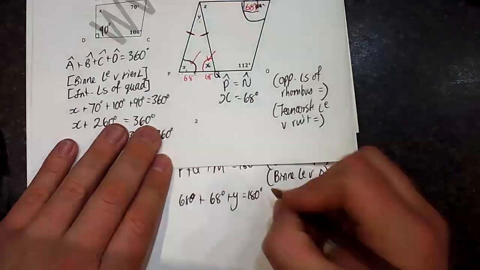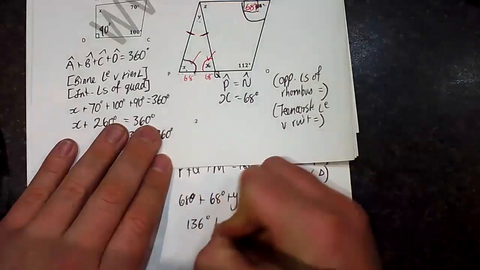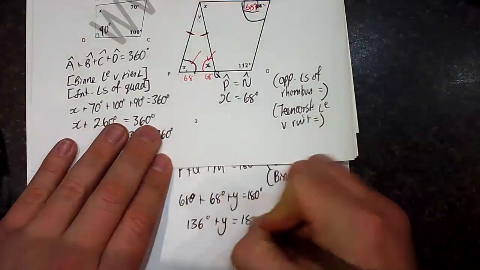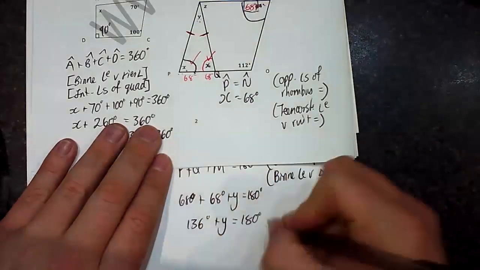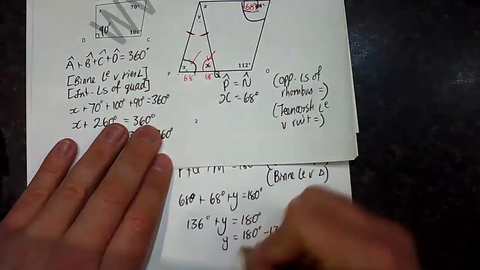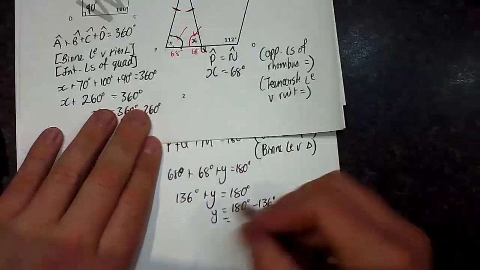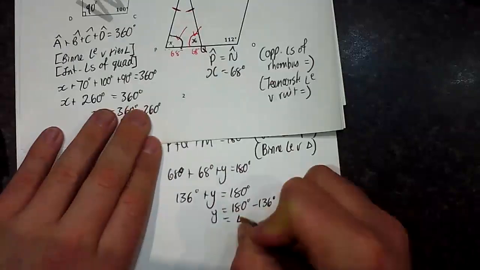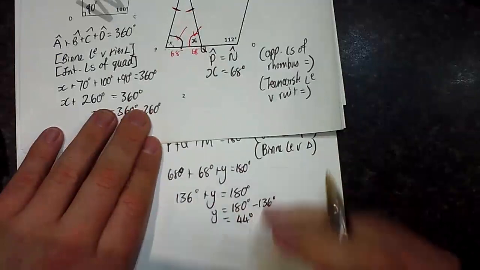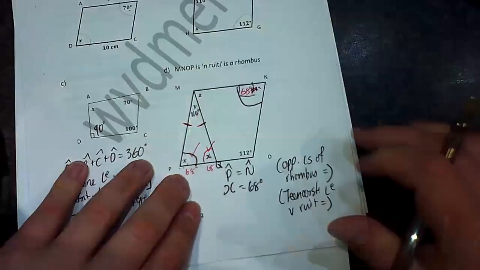So then we have 136 degrees plus y equals 180 degrees. So we subtract, and then we have not 50, but 44 degrees for y. So now we have y as 44 degrees.